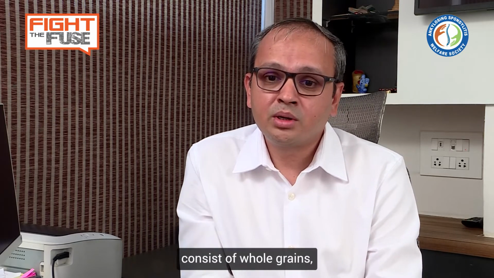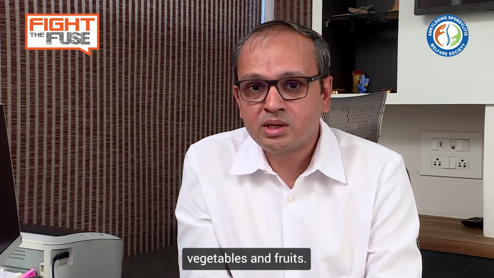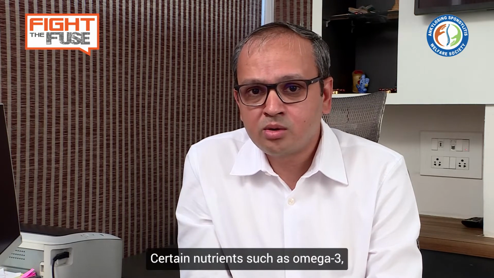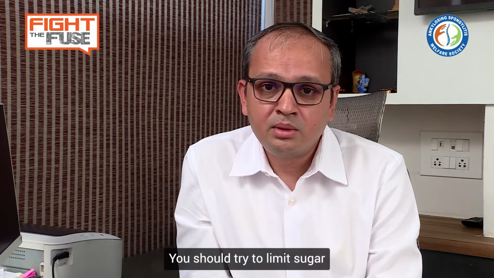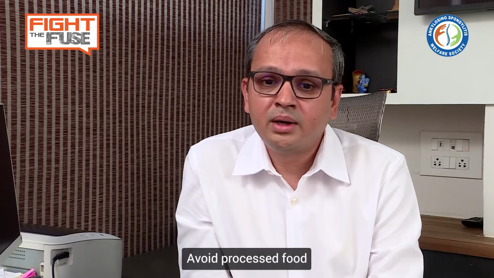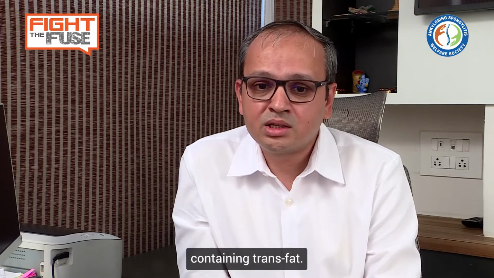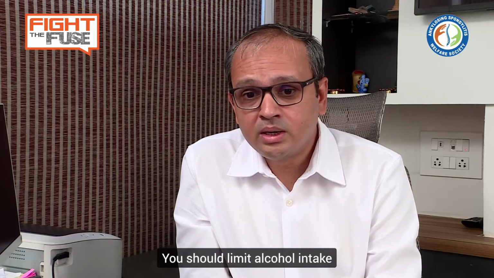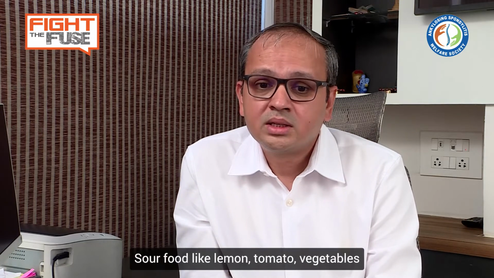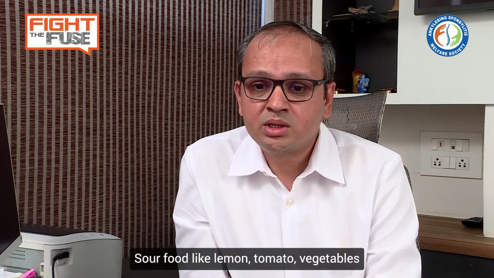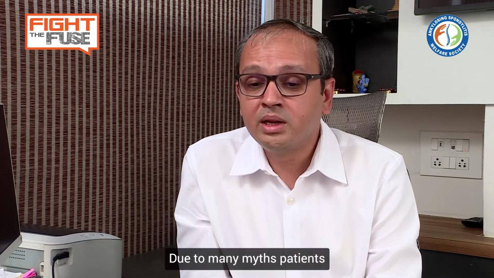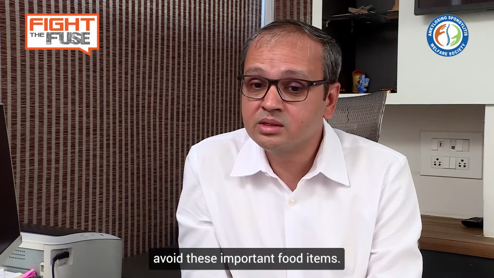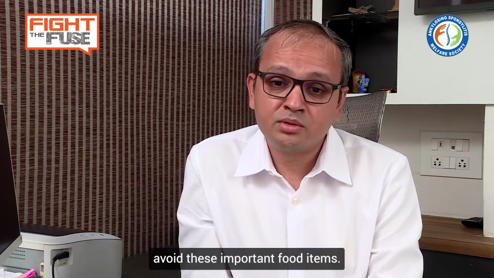A healthy diet should consist of whole grains, vegetables, and fruits. Certain nutrients such as omega-3 fatty acids can reduce inflammation. You should try to limit sugar and salt intake. Avoid processed foods containing trans fats. You should limit alcohol intake, and you must quit smoking. Sour foods like lemon, tomato, and vegetables like brinjals are important sources of essential nutrients. Due to many myths, patients avoid these important food items.